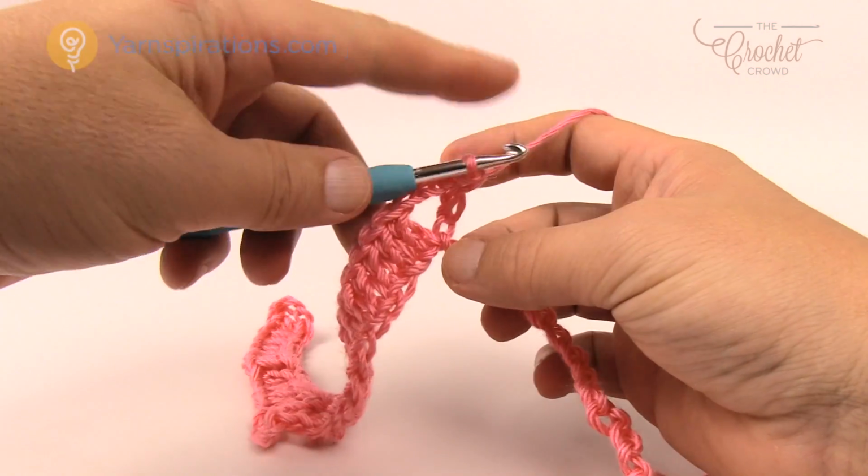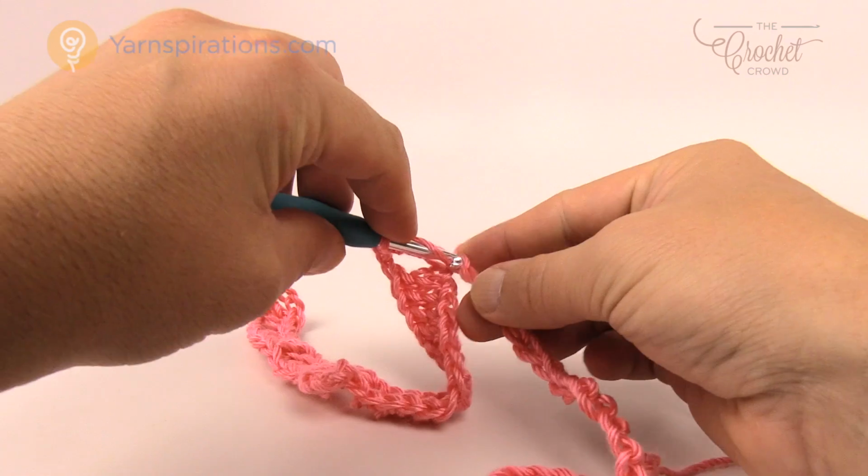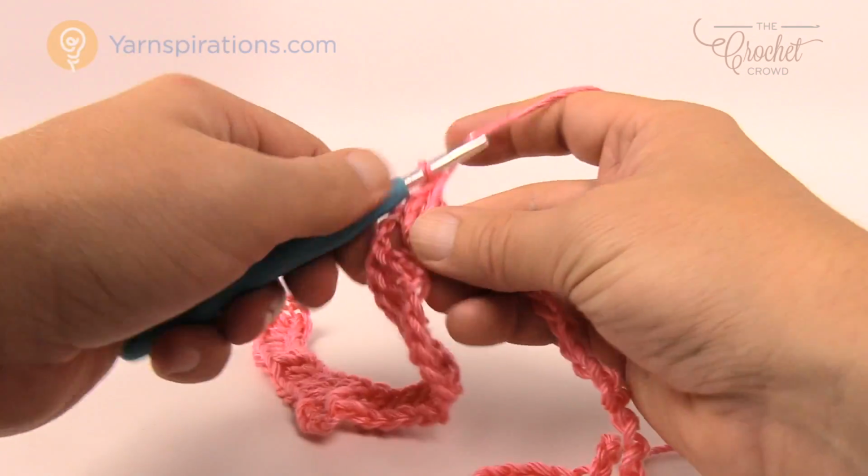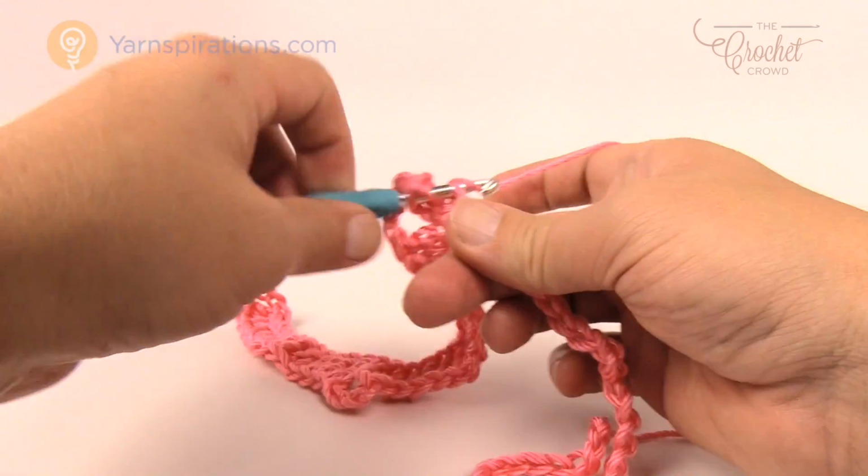So now we're gonna go in the downward motion and the next 12 will be 1 double crochet by itself. So let's do that. I'm trying to keep this as easy in the counts as possible, so that it's gonna be a total of 12.